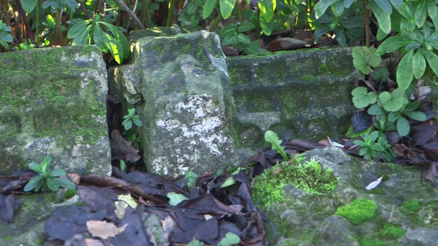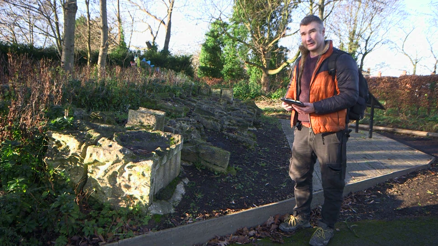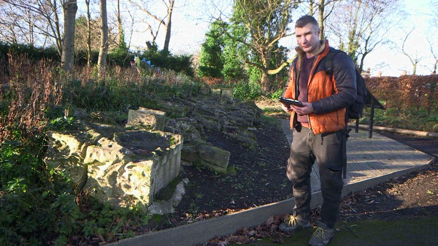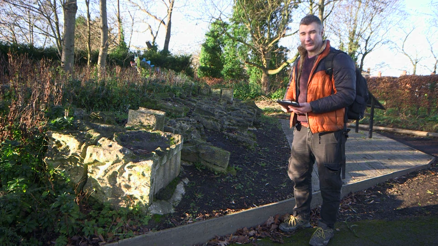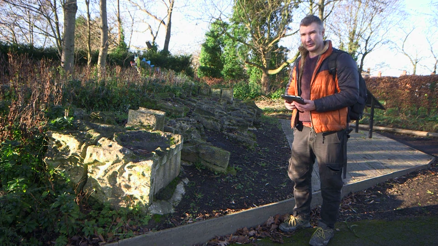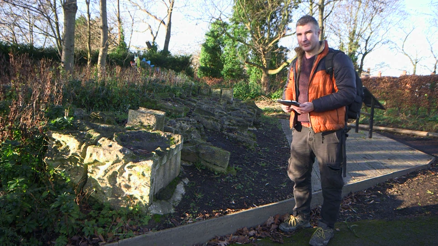These are the ashlar sandstone blocks that would have witnessed the killing of Edmund, Duke of Rutland, by Clifford, as immortalised by Shakespeare in Henry VI, Part 3.